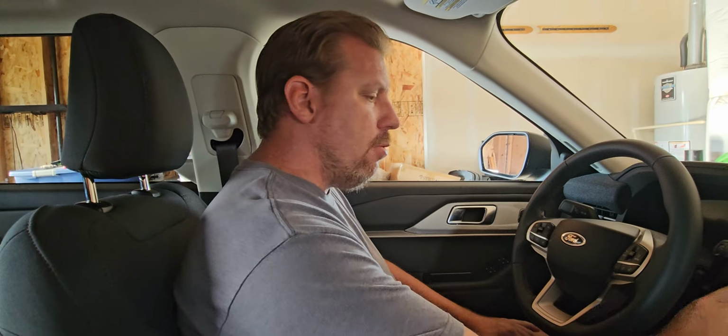And I've been living with this thing for almost a month now, so I wanted to kind of explain how the drive modes work, each and every one, and kind of the benefits and maybe the drawbacks of each and every drive mode. So what I'm going to do is I'm going to power it on.